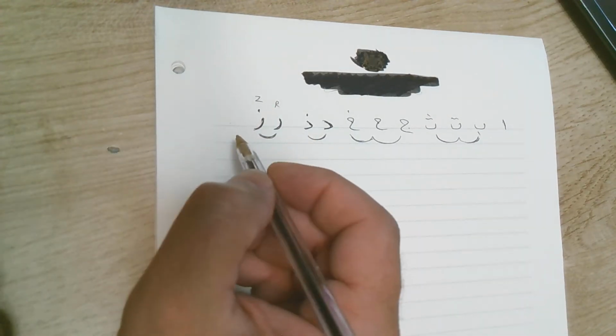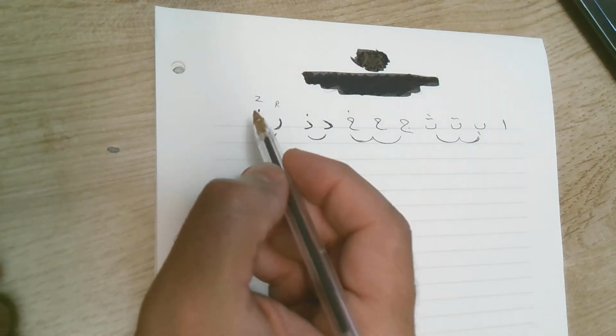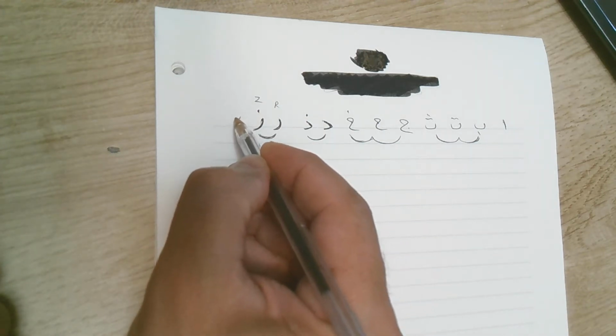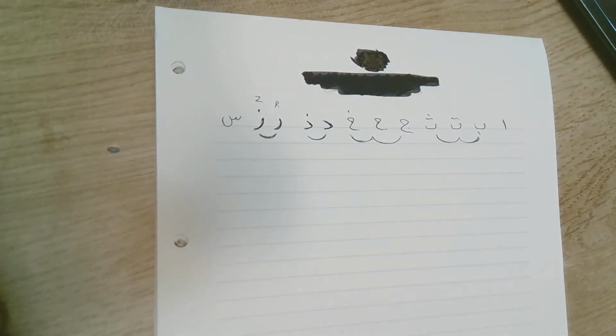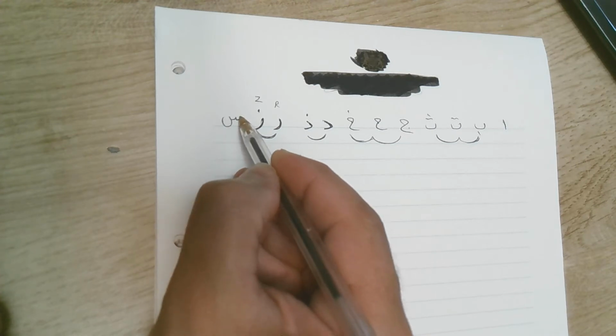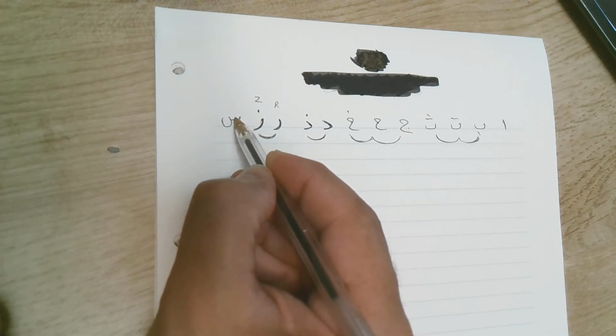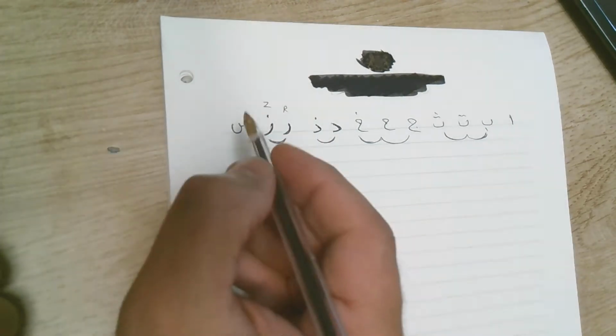Then we have the Sin, which is like an S. Just notice this. This is a Sheen. So it has 3 lips, 1, 2, the third with its arc.